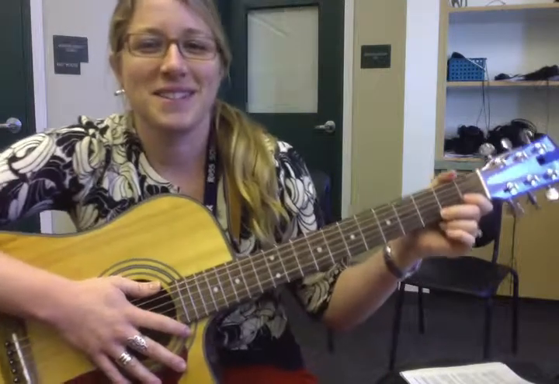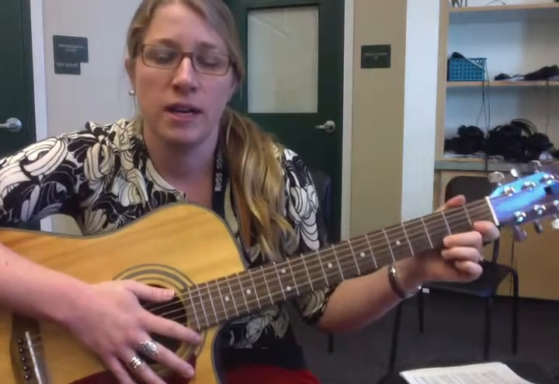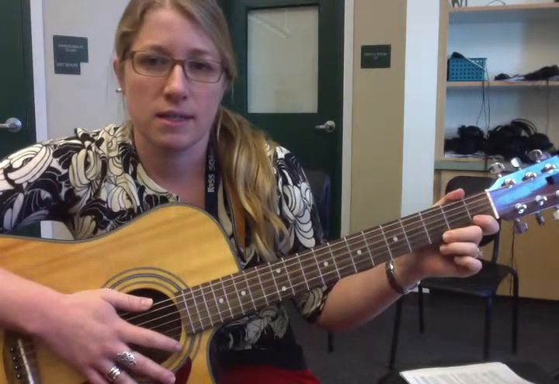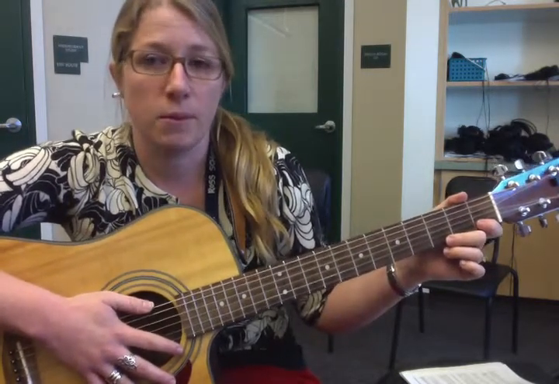Hey guitar students, this is the beginning of Unit 5. You've made it to Tablature and Advanced Guitar Techniques. The first part of this unit is going to be focused on reading tablature.